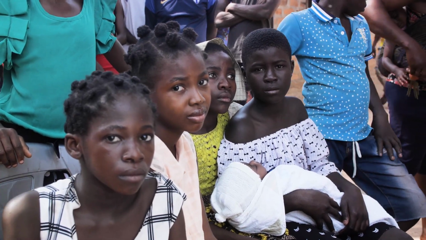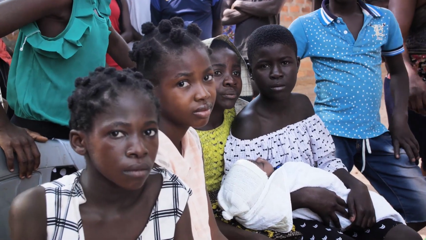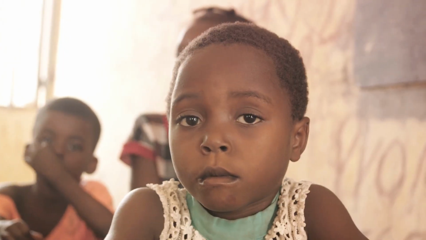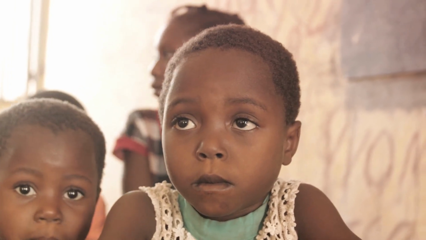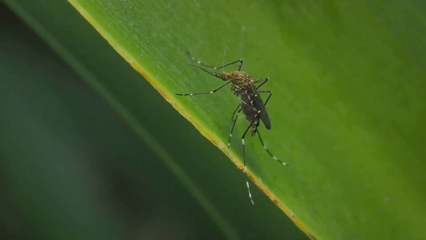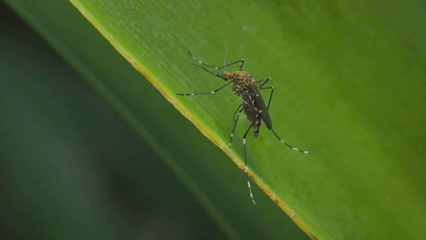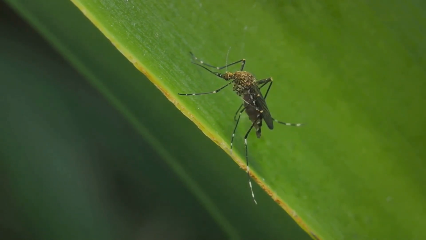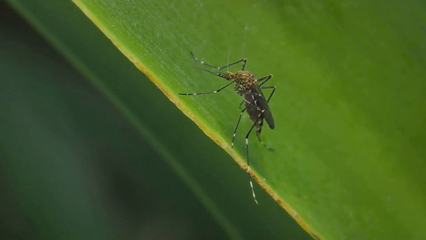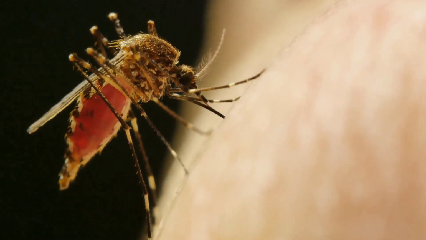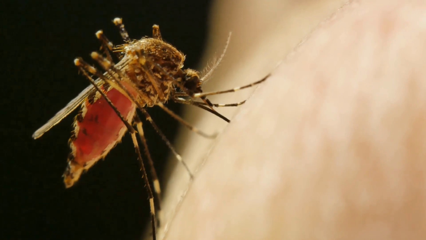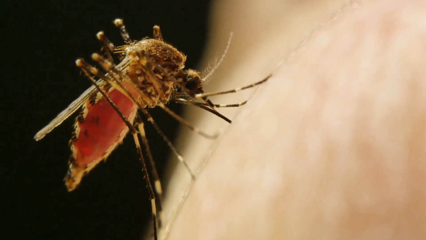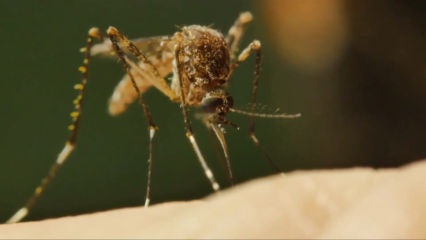These numbers are staggering, but they're more than just statistics. They represent countless lives lost and families devastated. They highlight the urgent need for effective malaria control and elimination strategies. But here's the kicker. Malaria is a preventable and treatable disease. Yet it continues to claim hundreds of thousands of lives each year. The key to beating malaria lies in understanding its carrier, the Anopheles mosquito, and finding ways to interrupt its deadly journey from one human to another.